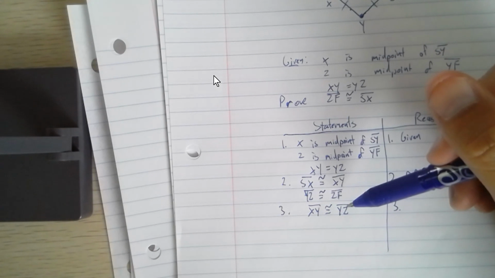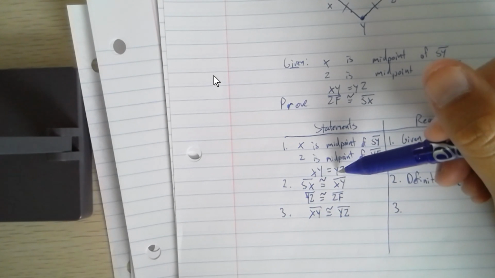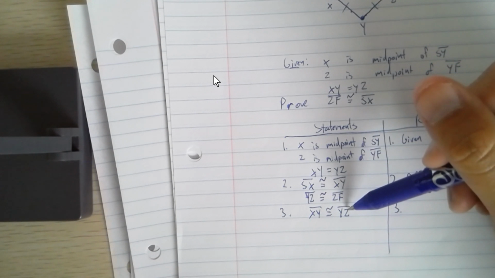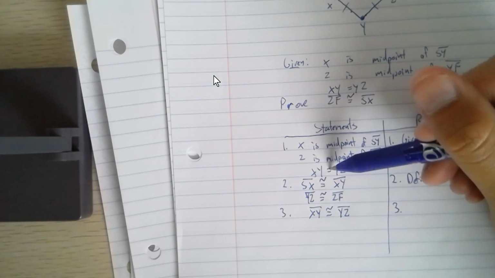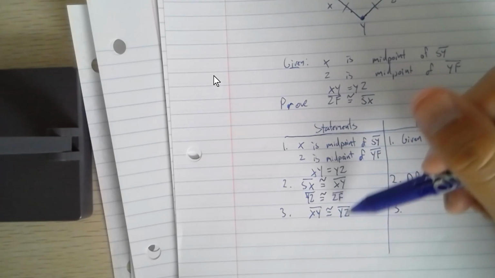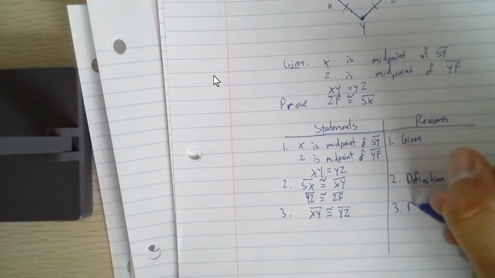You could say two people weigh the same, but they do not look the same and they're not shaped the same. So I like saying that if you're congruent, by the definition of congruence, you are equal. But it's really hard for me to see that if you're equal, you can also be congruent. So they're saying that because XY is equal to YZ, these two are congruent by the definition of congruence.